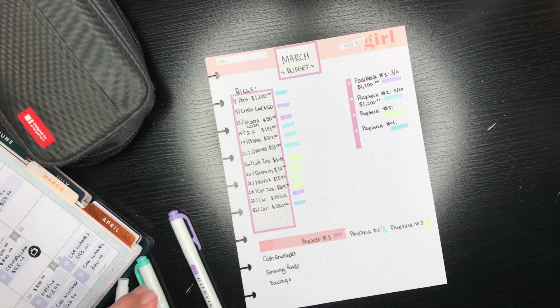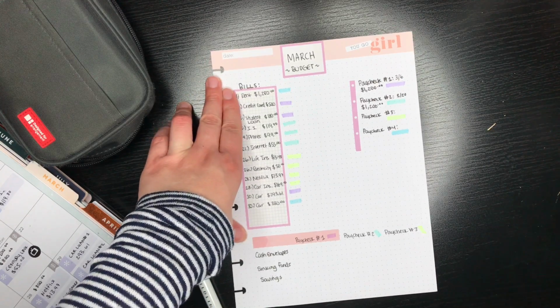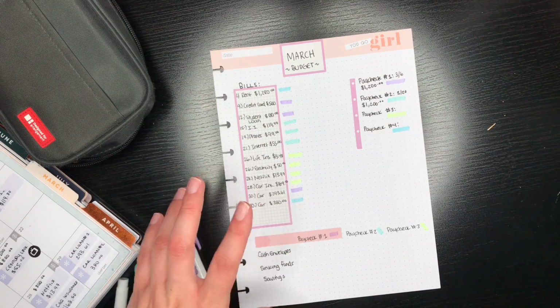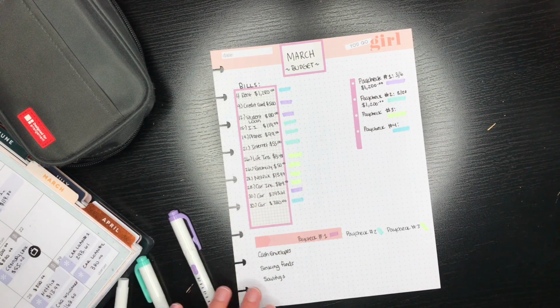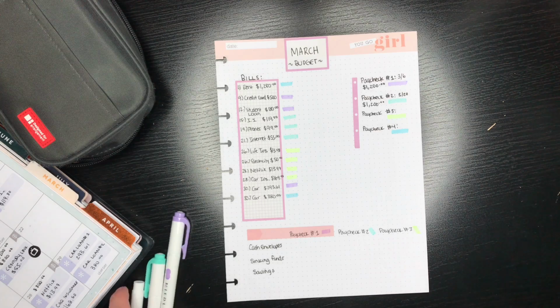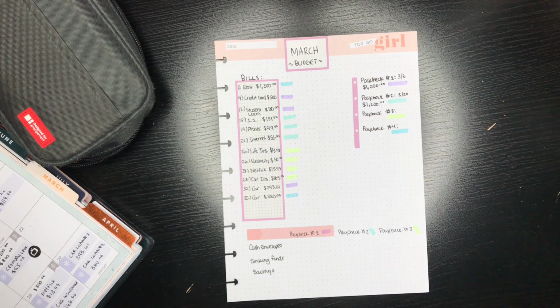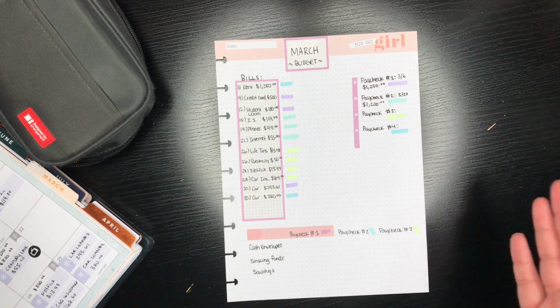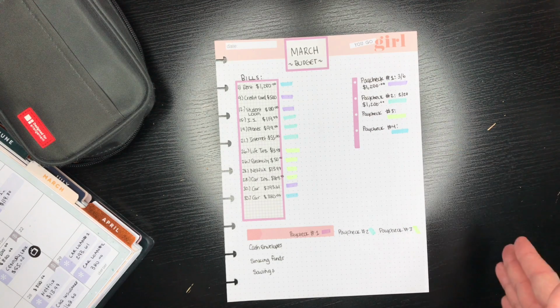And this is just using real numbers here, you guys. So I'm actually using what I pay each month for some of these bills. If you don't know how much your bills are for the month, I would say a good way to track it is going back into your banking account to make sure what you paid last month. If it's more of a variable expense as far as your bills never staying the same, I would suggest looking at your bank account to see how much you spent last month and then budget from that.